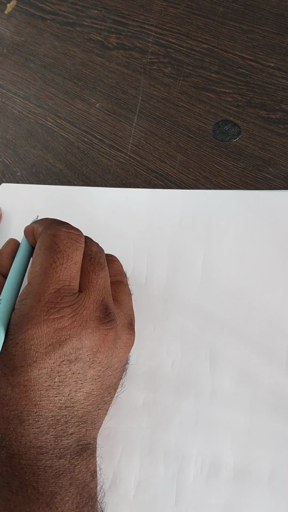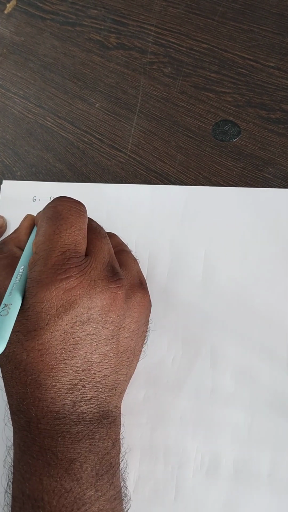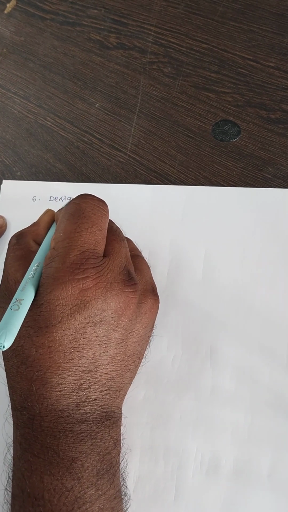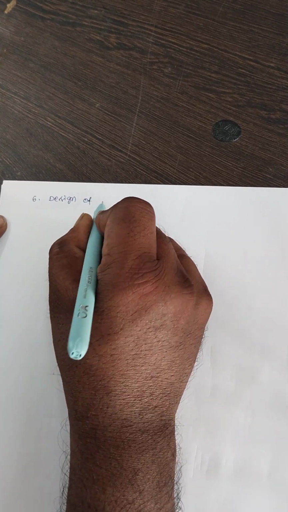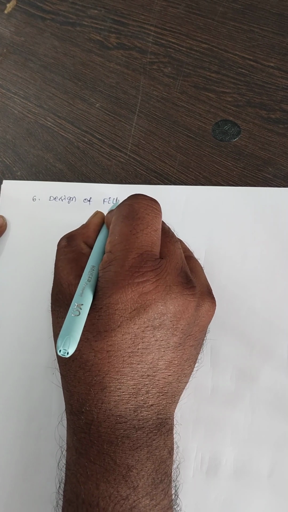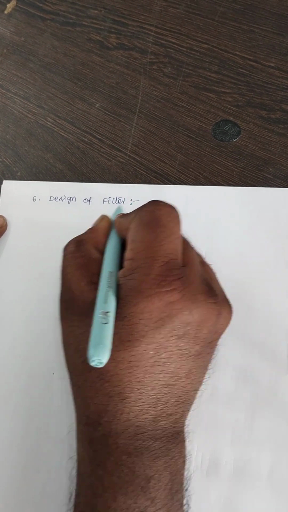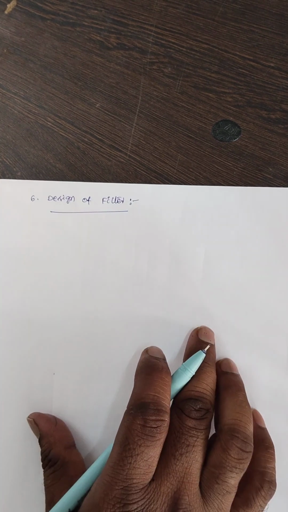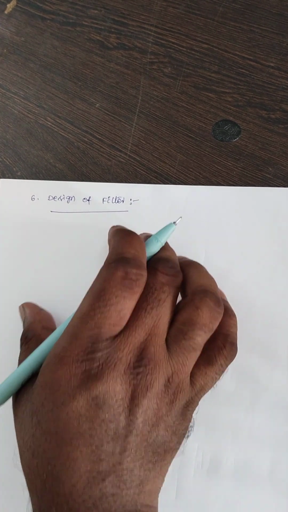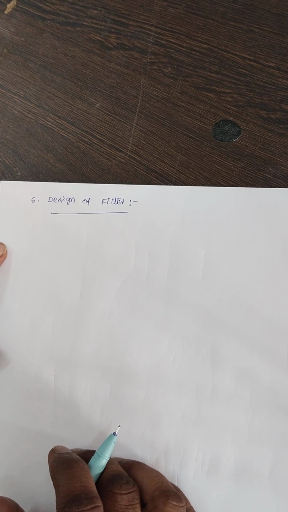That is the 6th one. This is very, very important. The problems will come from this concept only, design of a filter.